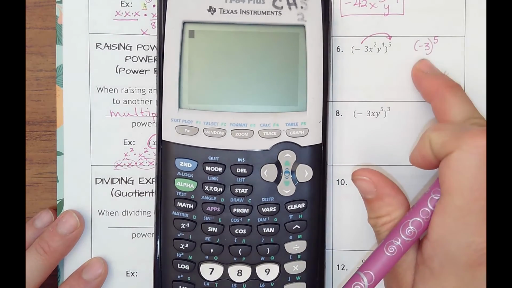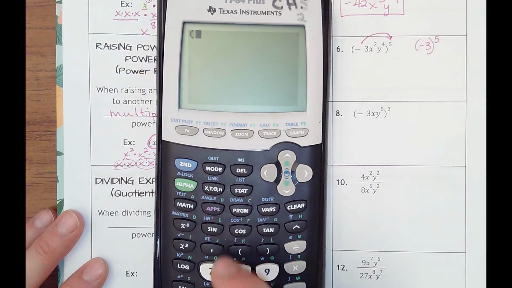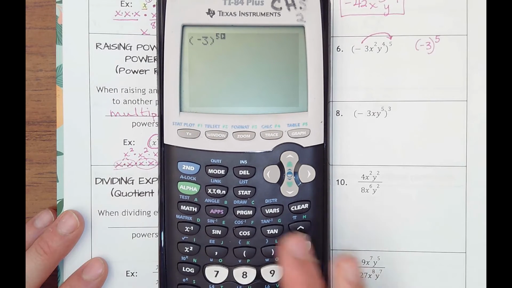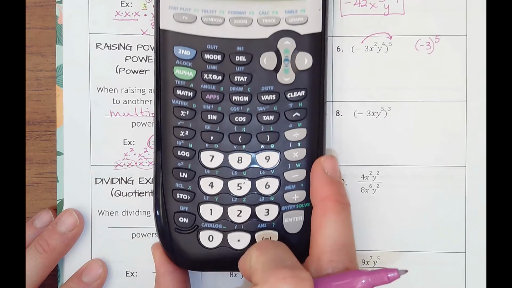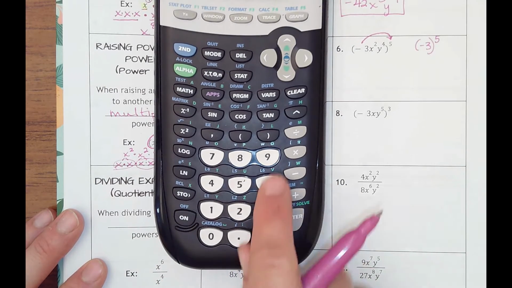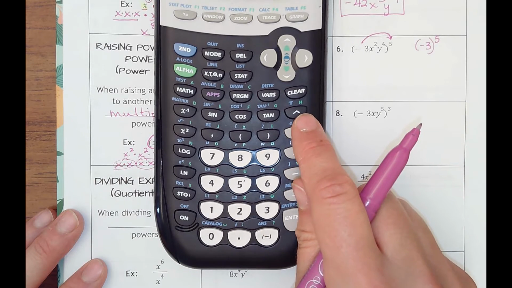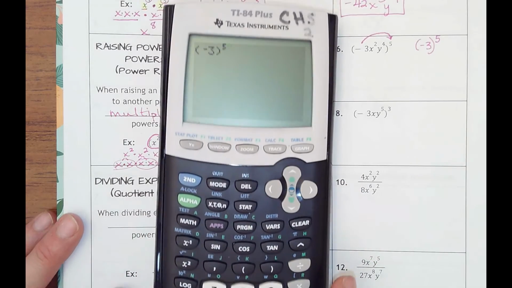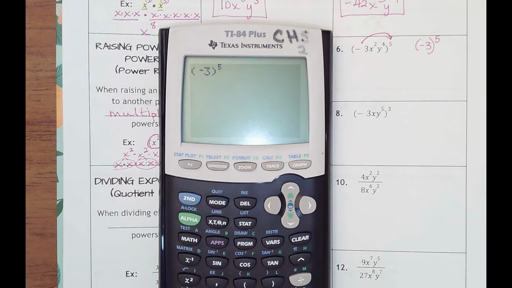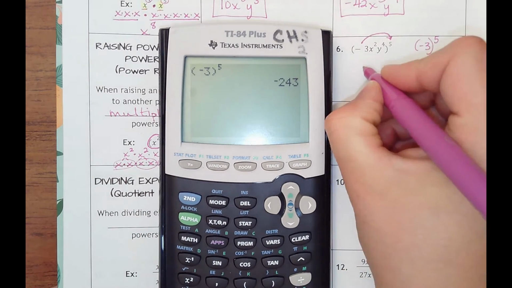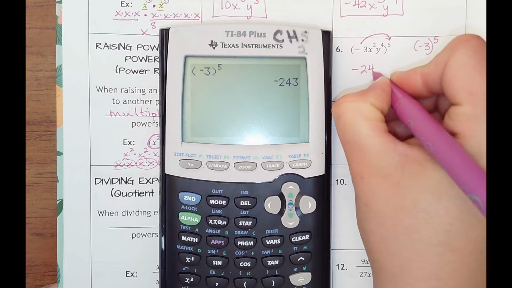You have to have parentheses anytime you're doing an exponent, and I'll get into that a little more later. So you put parentheses, negative 3, close parentheses. This little up arrow is your exponent. So hit that, and then it'll come up with a little box and put in the 5. Hit enter, and that's a negative 243.